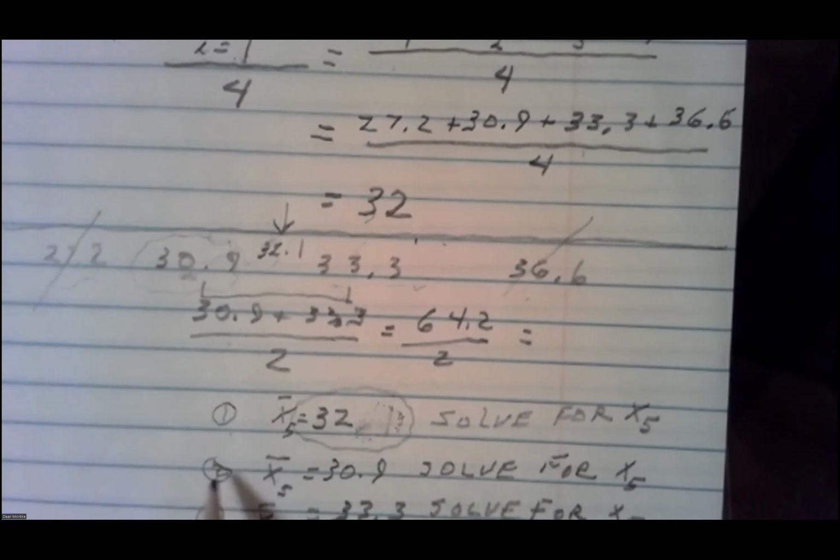So we'll have three values that'll produce an x sub 5. They'll result in a raw data set where the mean of that raw data set is equal to the median of the raw data set.